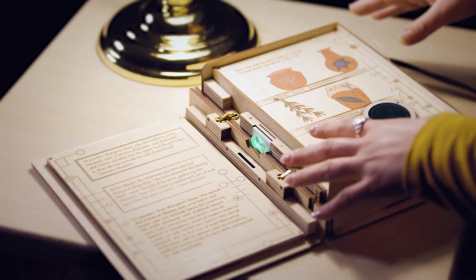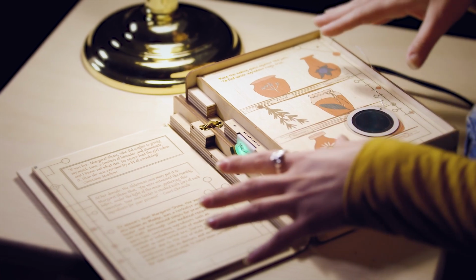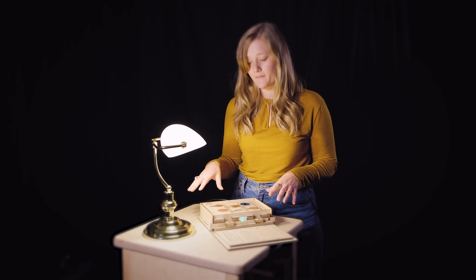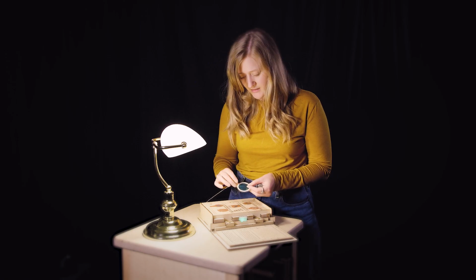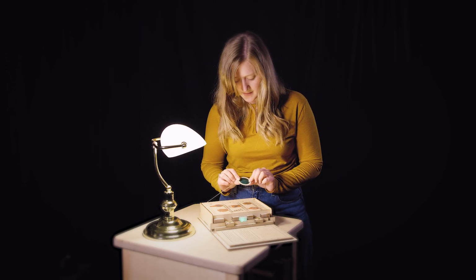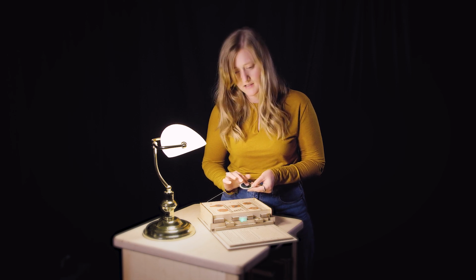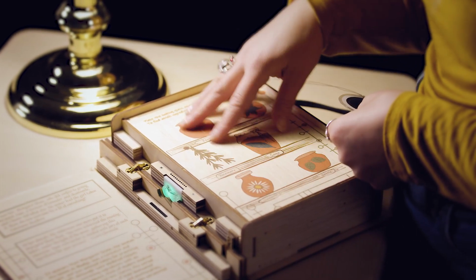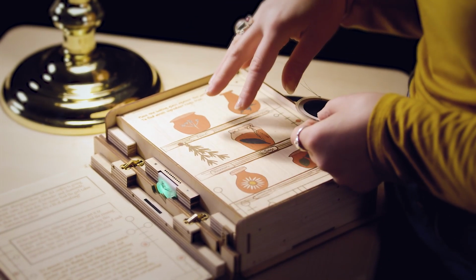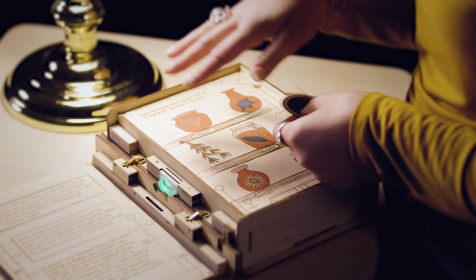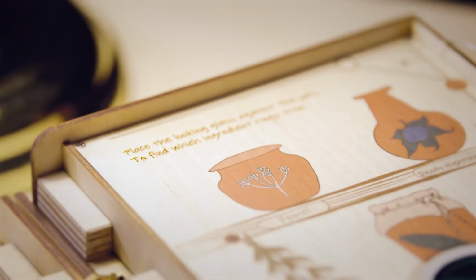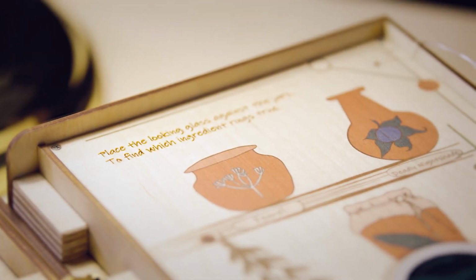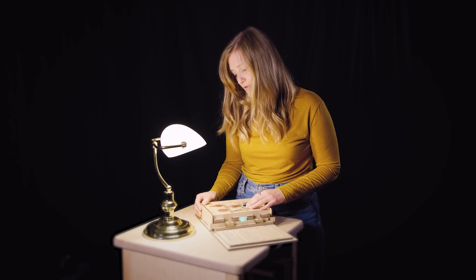On the puzzle page, it varies between different technologies. Every book has a different technology inside it. The technology inside this book is actually a magnetic viewfinder, which is 2 pieces of plastic with metal filings inside. And then underneath this page are some magnets hidden to show you where the correct answer is. For this clue, it says, place the looking glass against the jars to find which ingredient rings true.